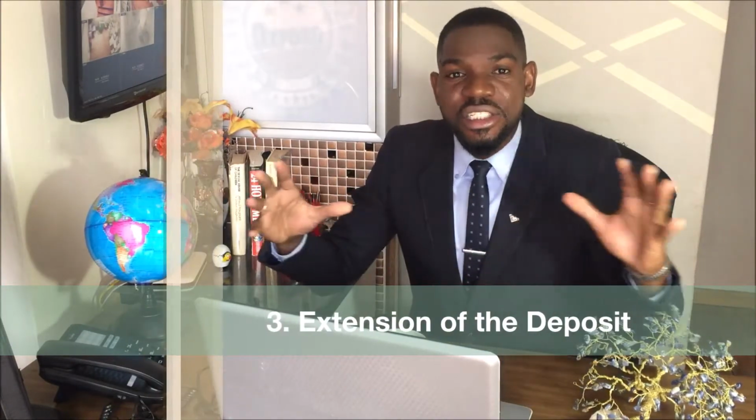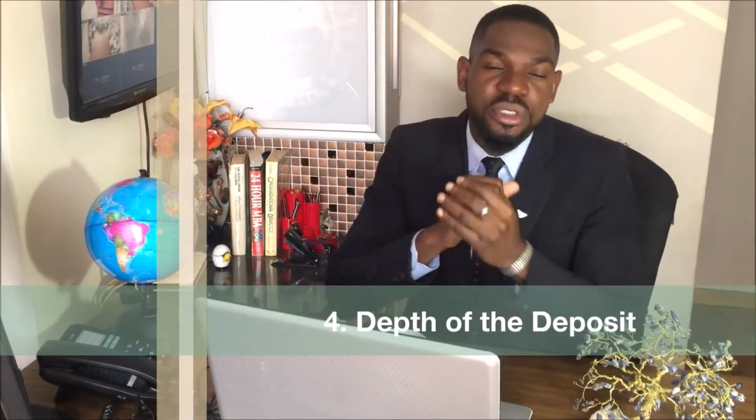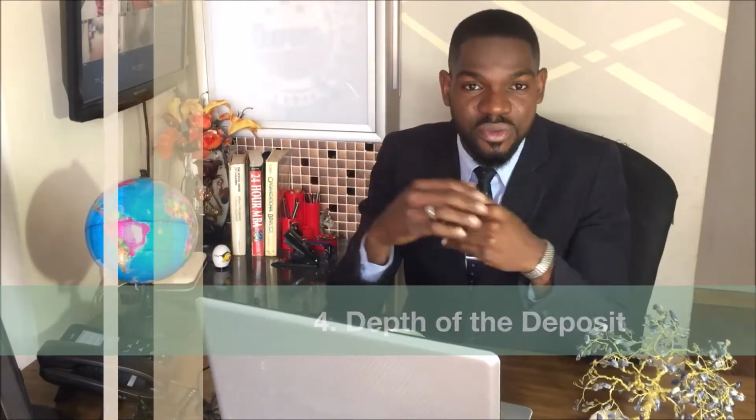Then you have the extension of the deposit, how far extended your deposit is. When you talk about the deposit, you're talking about the ore body, right? How extended it is determines whether you can mine it effectively, and that will give you an estimation of the life of mine. How long are you going to be mining based on extension? How big is it? You also have to look at the depth of the deposit, how deep it is relative to the surface of the earth.